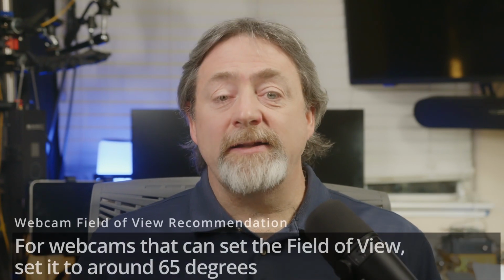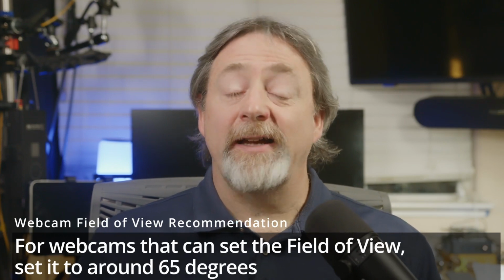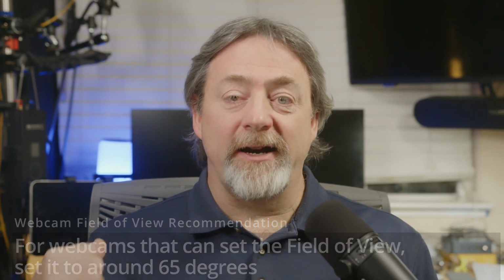Now, the ideal framing for you in the video is to have you front and center with your eyes about 1/3 of the way down from the top of the frame and your chin about 1/3 of the way up from the bottom. Now, to get this framing right, you may need to adjust your field of view or zoom in your camera. Some webcams have that ability to change the field of view. If you do have one of these, look for a setting around 65 degrees, and that'll bring you front and center. It'll also narrow how much of your background you have to worry about.